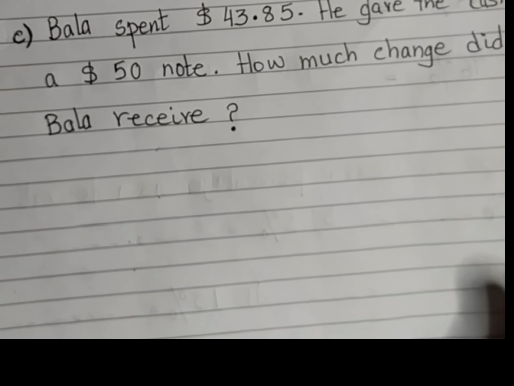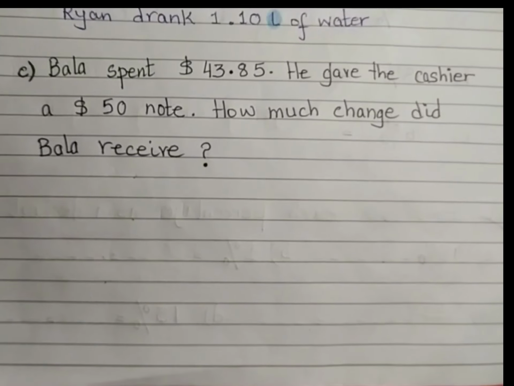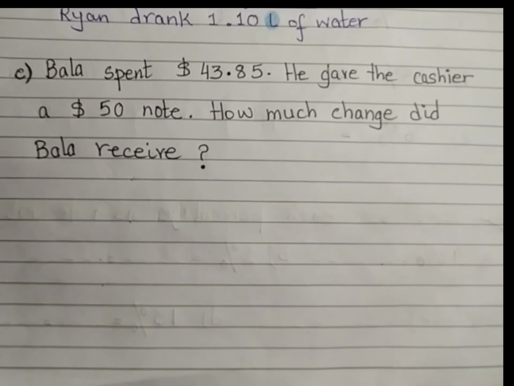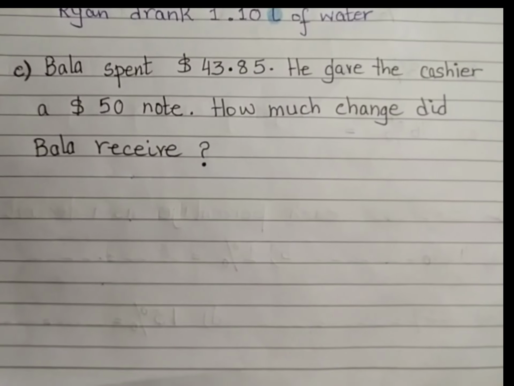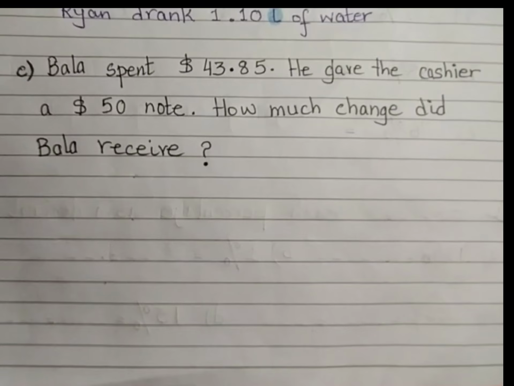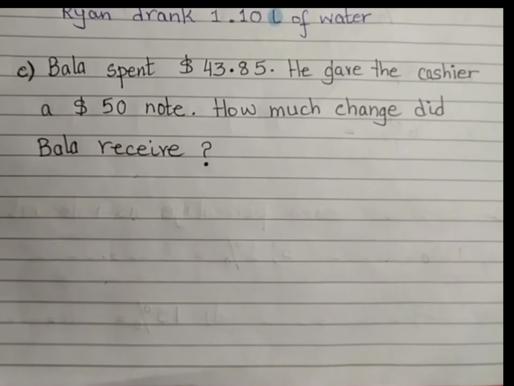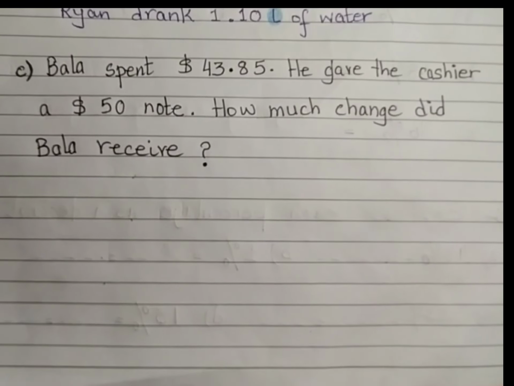Bala spent $43.85. He gave the cashier a $50 note. How much change did Bala receive?